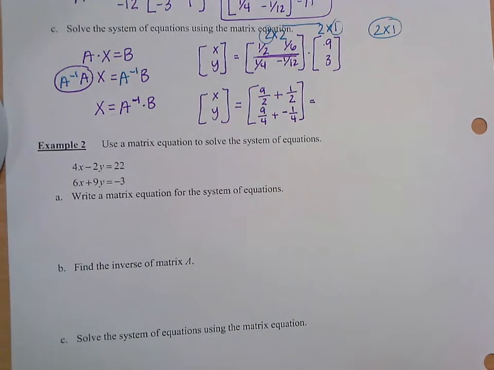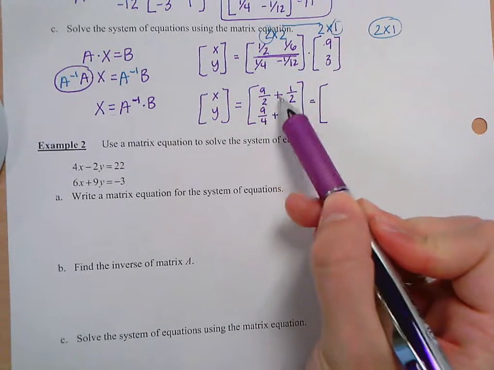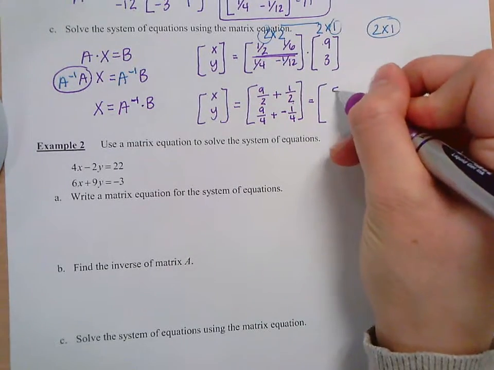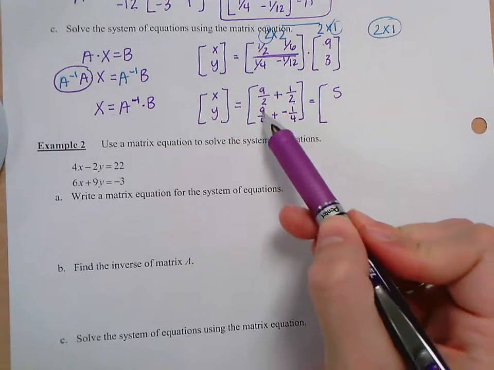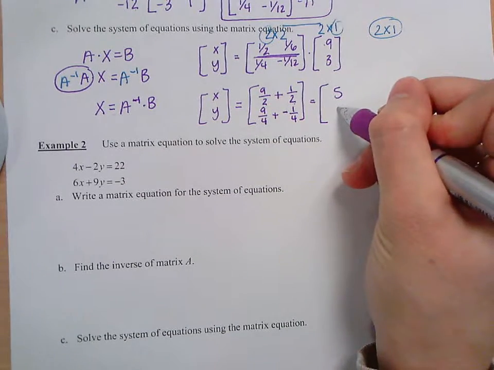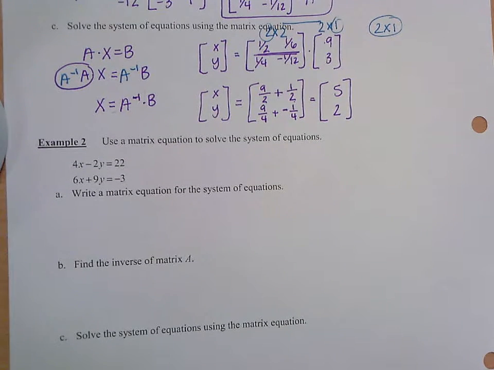All of these you could have written as decimals as well. And then if I simplify, 9 halves plus 1/2 is going to be 10 halves, which 10 divided by 2 is 5. And then 9/4 plus a negative 1/4 would be 8/4, and 8 divided by 4 is 2. So I get the matrix one column, 5 and 2.